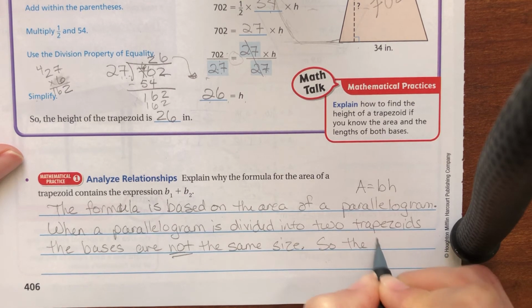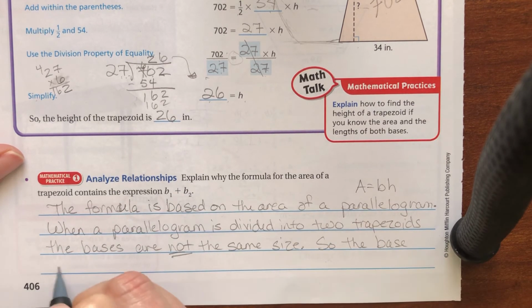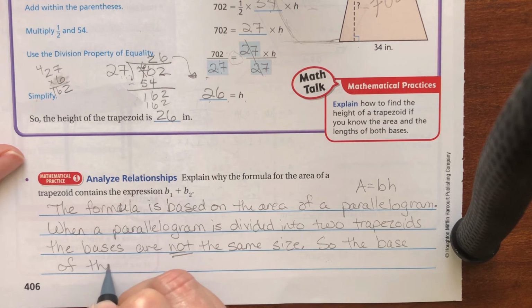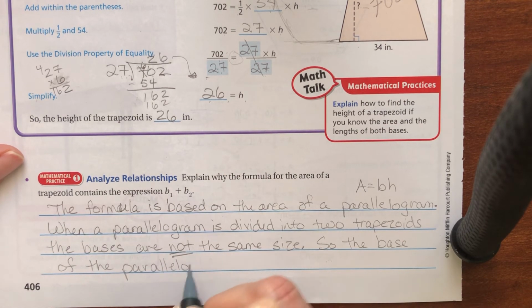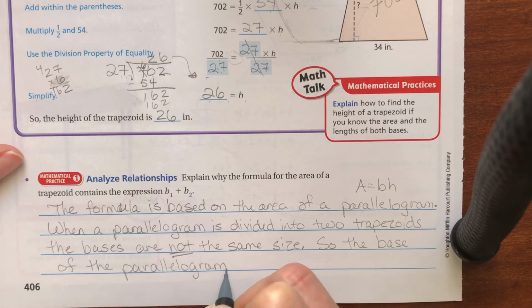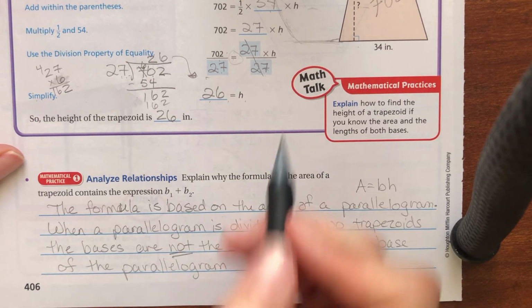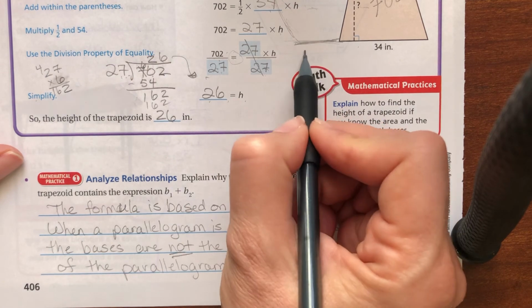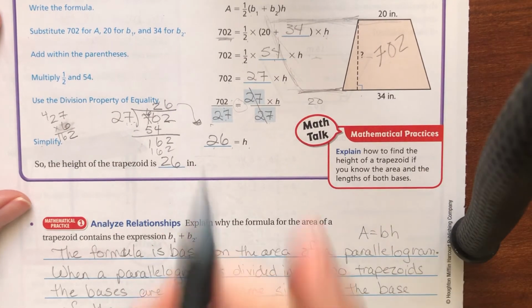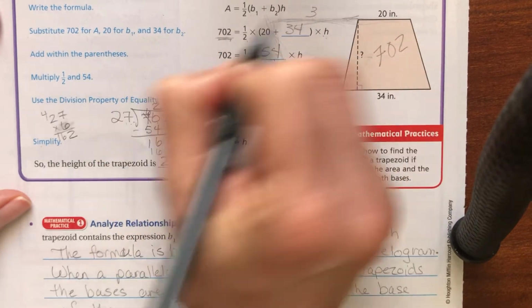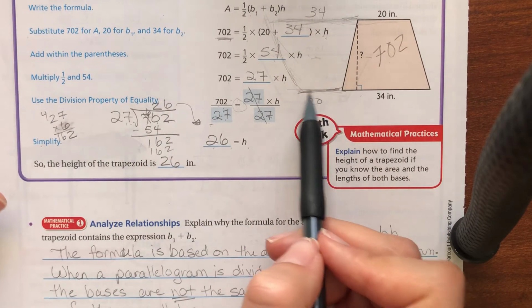So the base of the parallelogram, oh, let me get this more on the screen. That was 34 if I remember right.